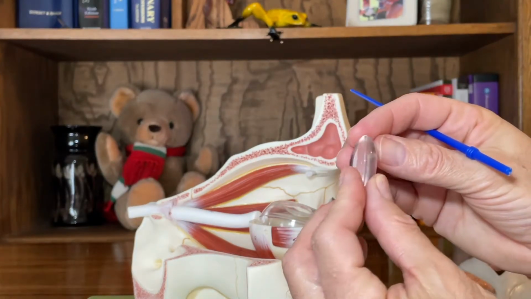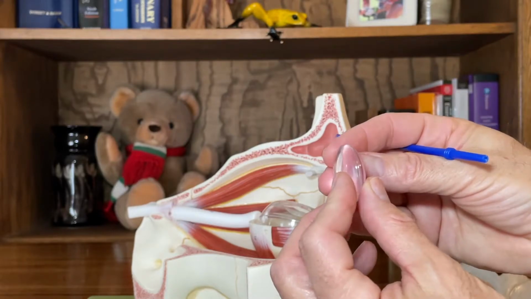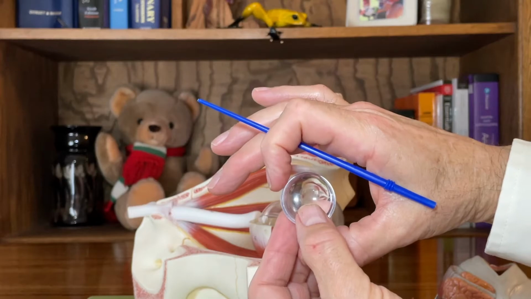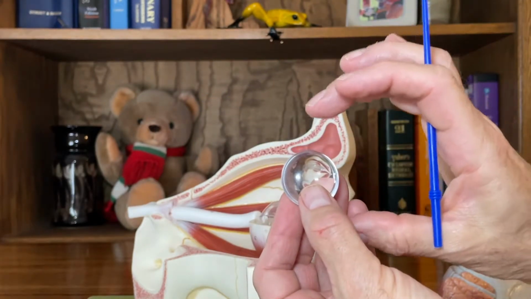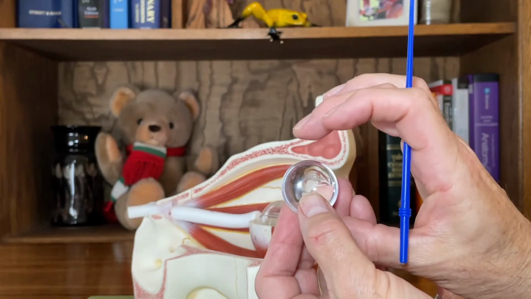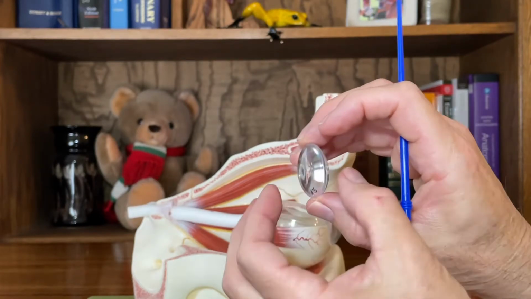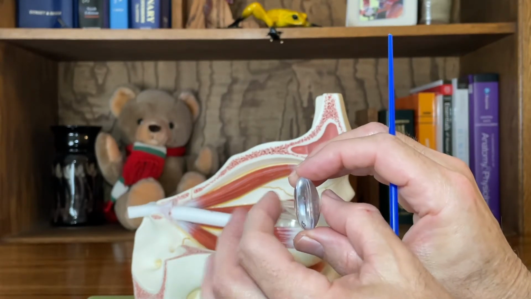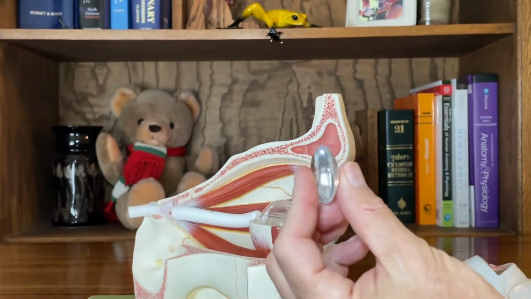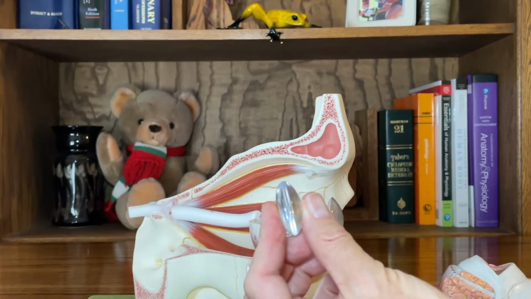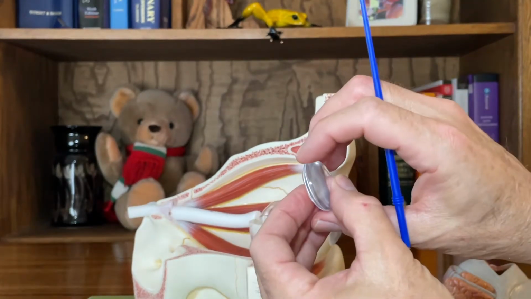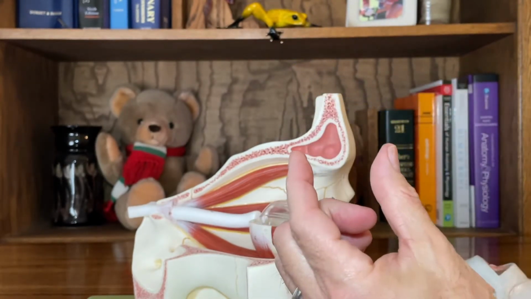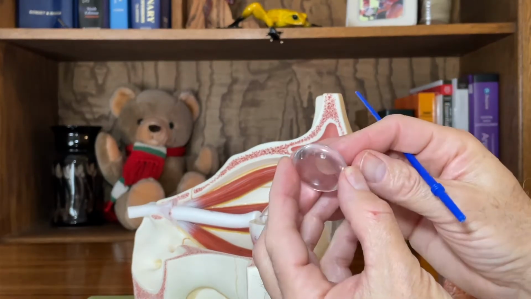Now this lens has its own elastic capsule. So when the constrictor muscles contract as a result, the suspensory ligaments will relax. And because this is contained in its own elastic capsule, it will thicken. As it thickens, we can bend light more, and that allows us to see near objects. When the dilating muscles contract, they tighten on the suspensory ligaments and flatten it out, and that's for distant vision.